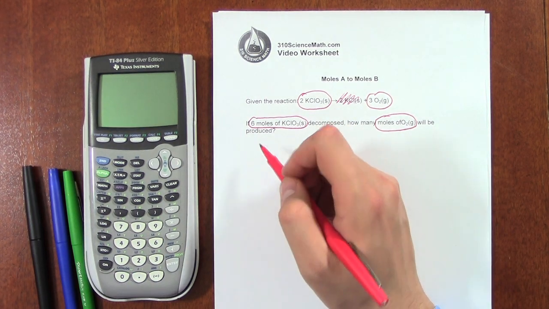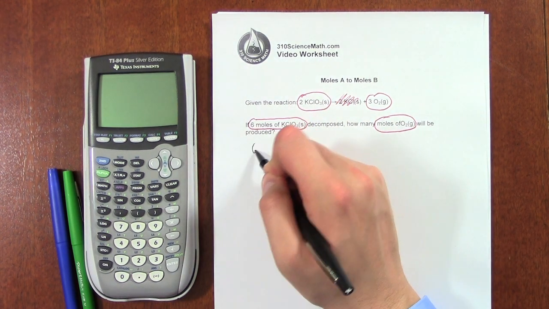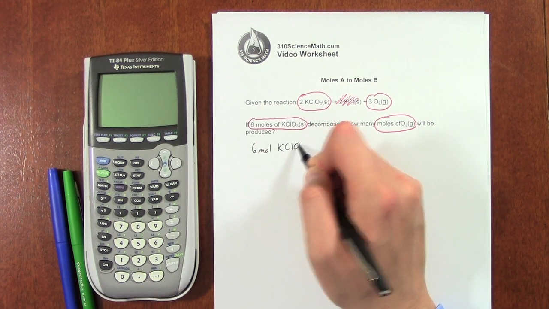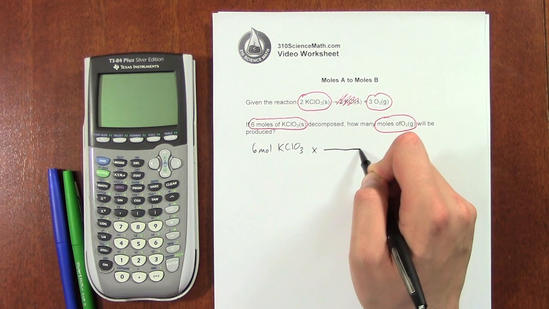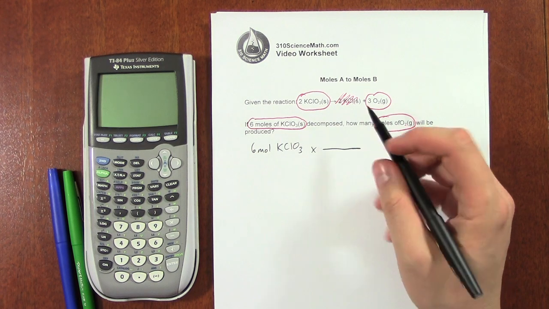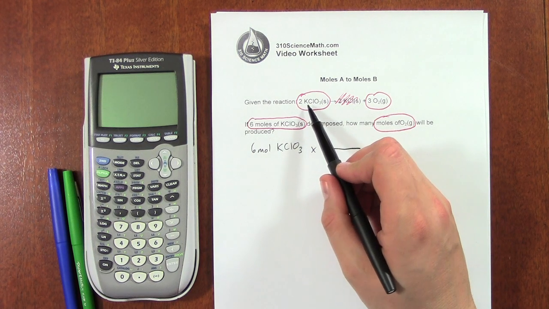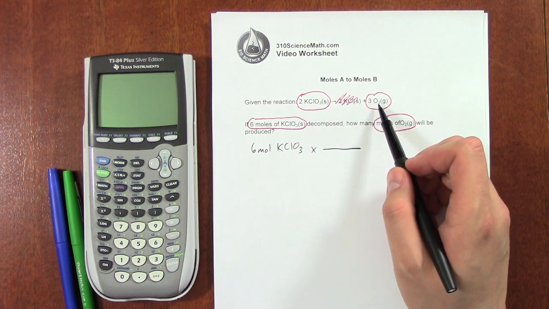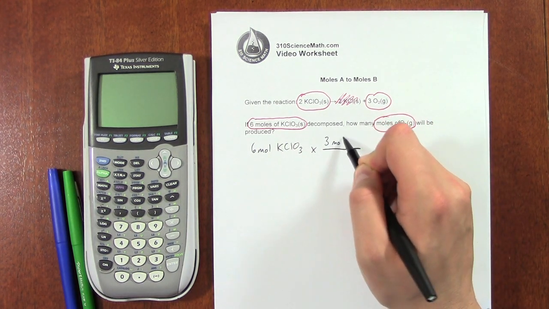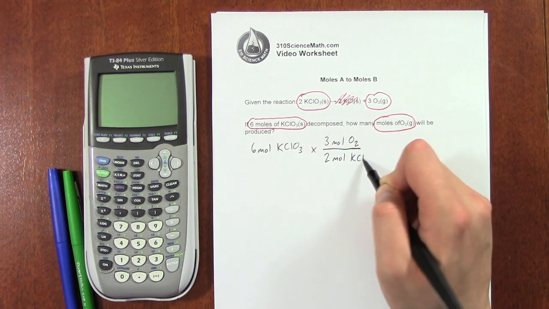So the given information is what we're going to start with. And so here we go. Starting with 6 moles, using mol as an abbreviation for moles. Don't ask me why, I didn't make the rules, I just follow them. And then what we have to do here is come up with some kind of conversion factor. The conversion factor is going to be pulled from the equation. This is going to tell us that for every 2 moles of potassium chlorate, there are 3 moles of molecular oxygen. So what I'm going to do now is write 3 moles of O2 on the top, and I'm going to write 2 moles of KClO3 in the bottom.